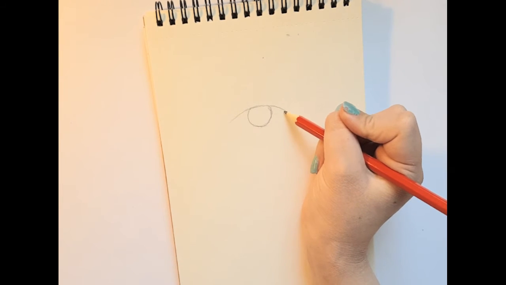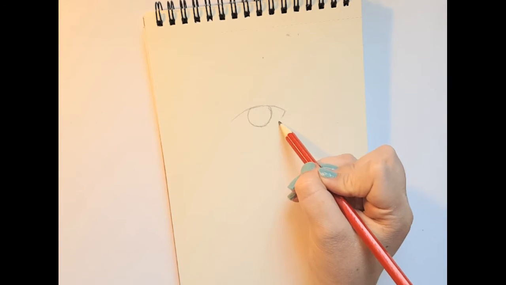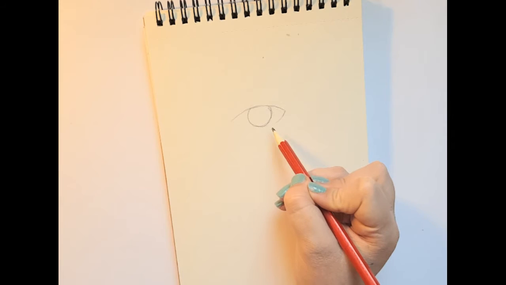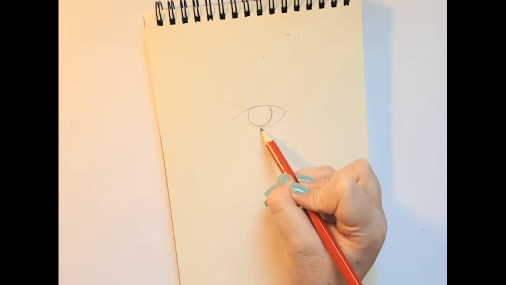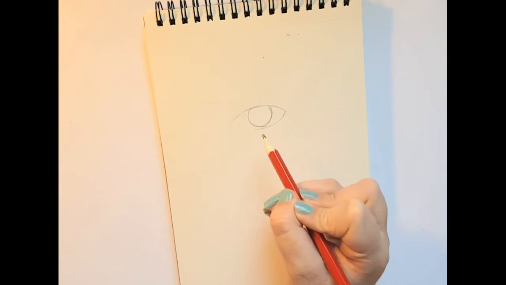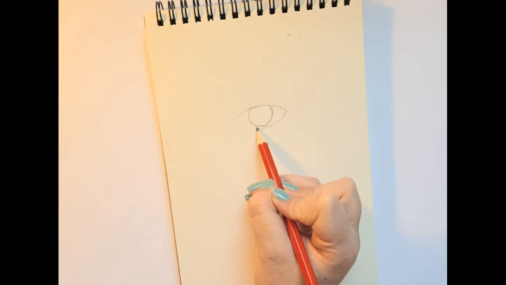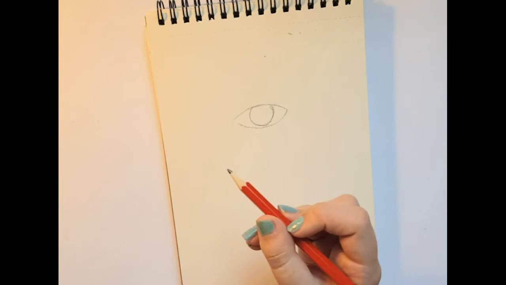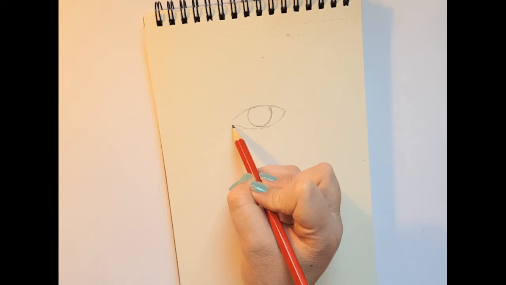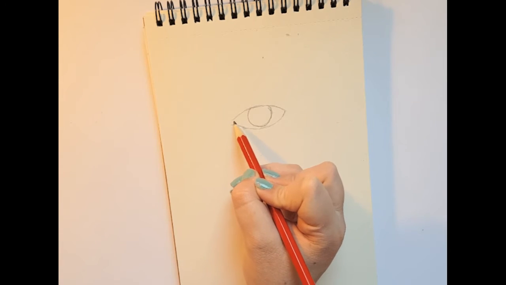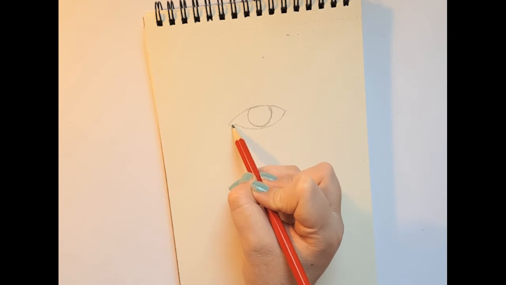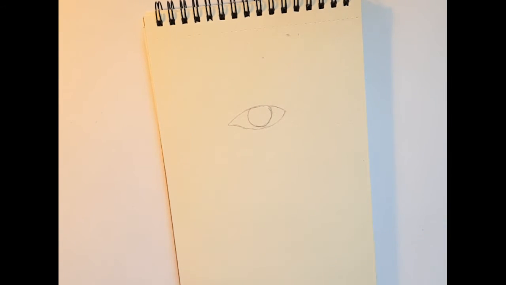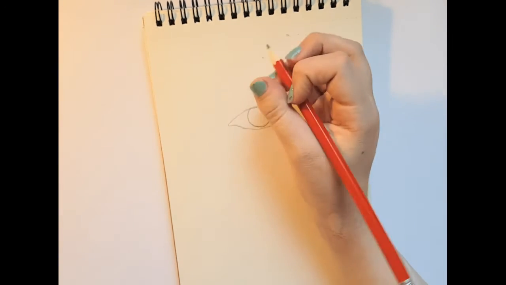So I'm just going to connect. I'm going to do another slanted line. Perfect. And I'm going to connect those two up and create the little tear duct. Just like that. Then do another little circle in the middle of the iris, and this is going to be the pupil.